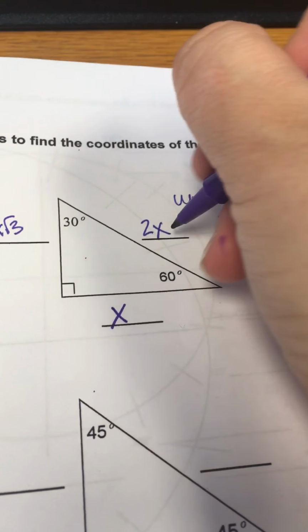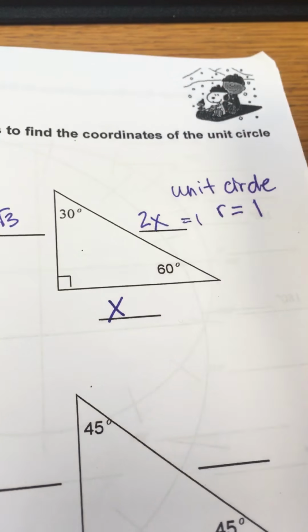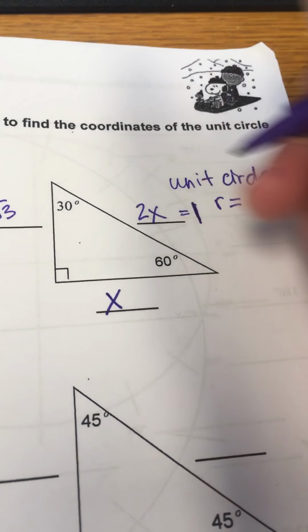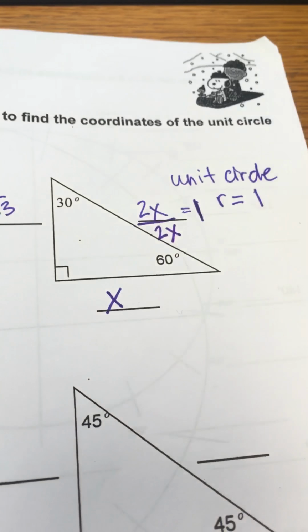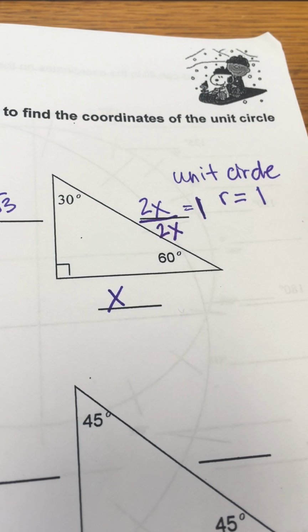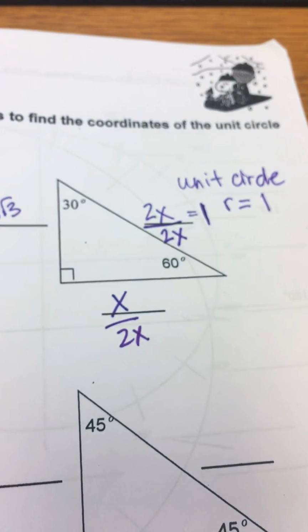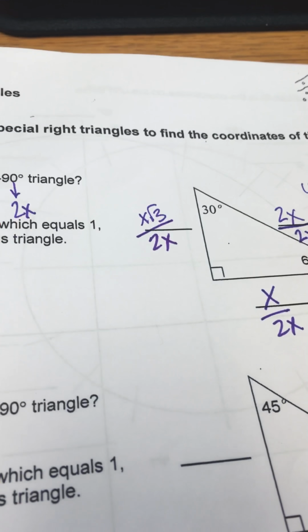So that's the hypotenuse, and we want it ultimately to equal 1. No x is involved, no other number. So really what's going to happen is we're going to divide everything by 2x, and I'm going to simplify.